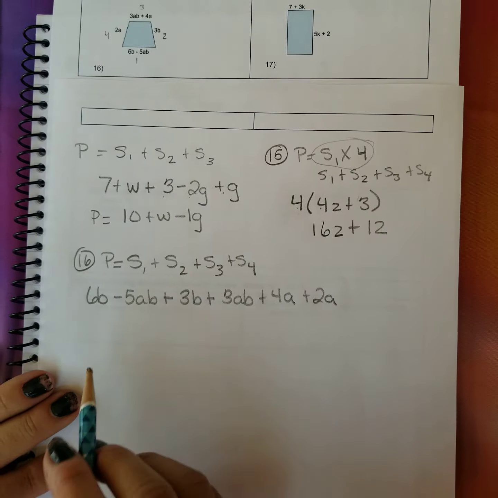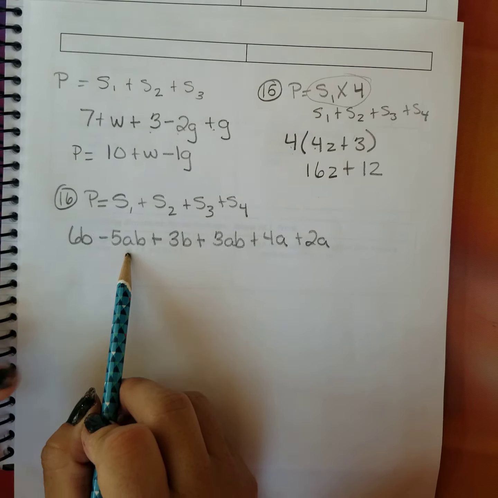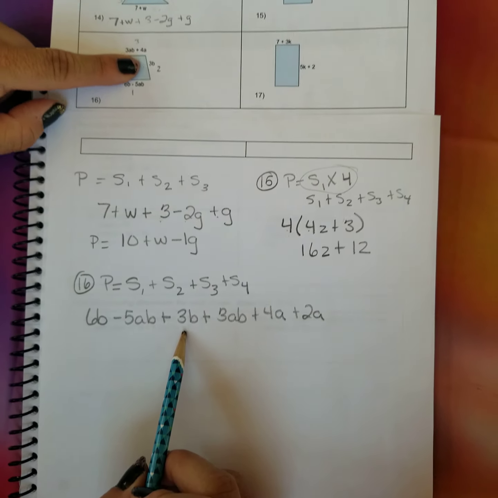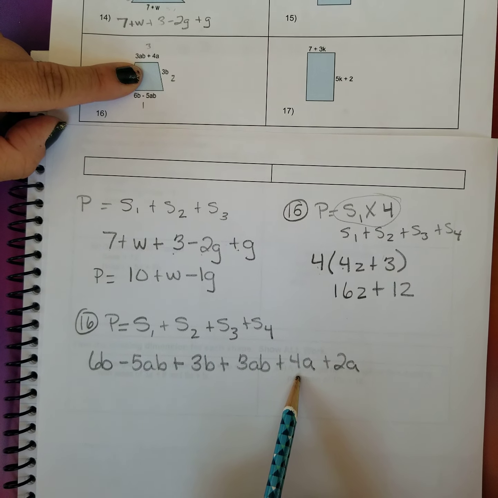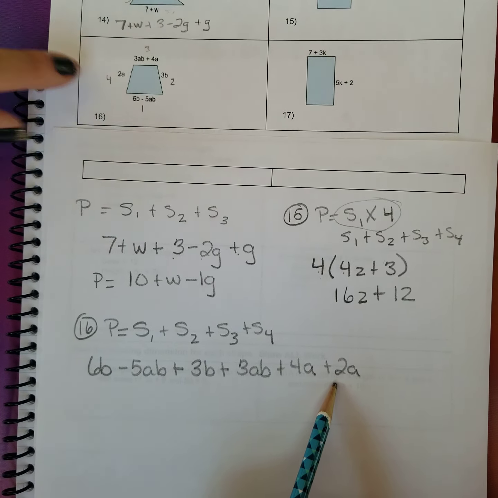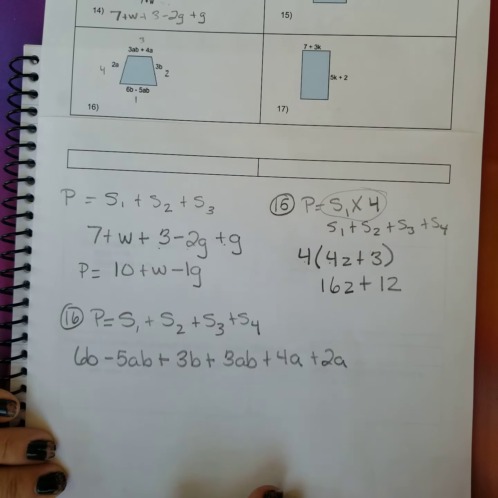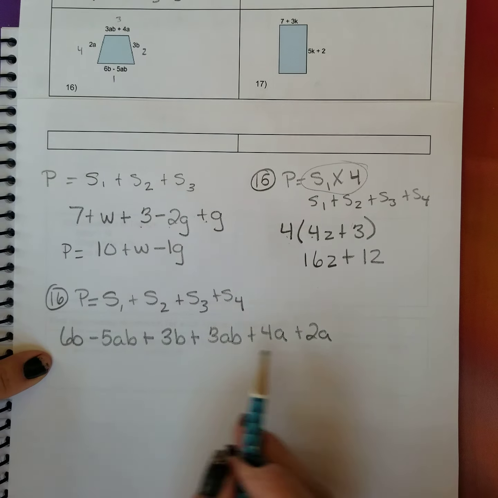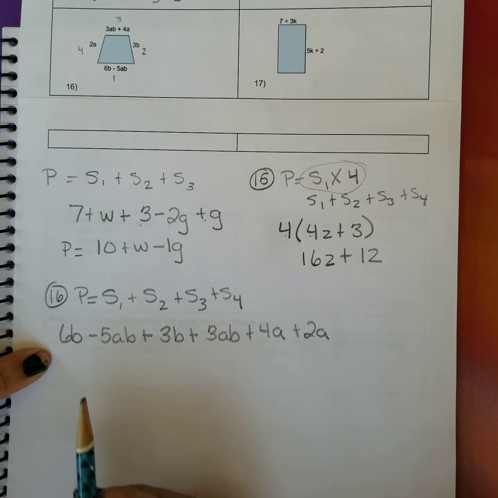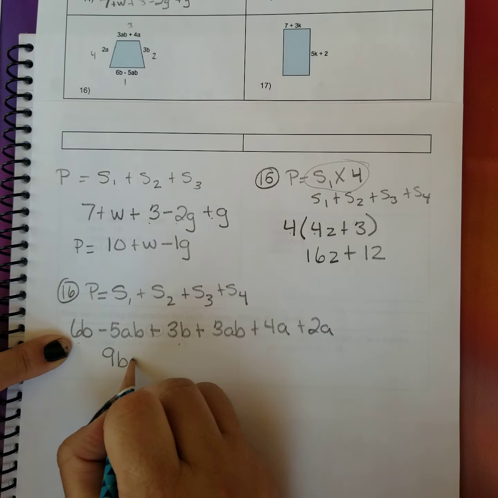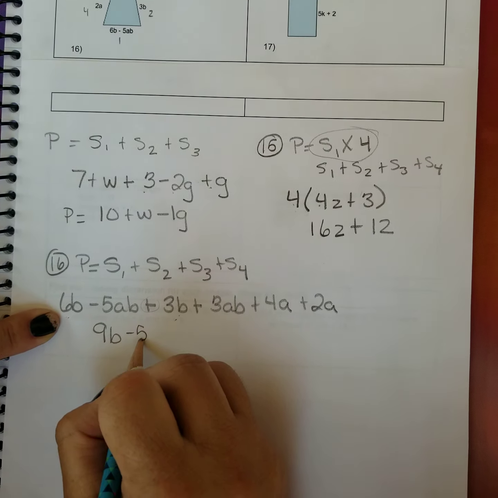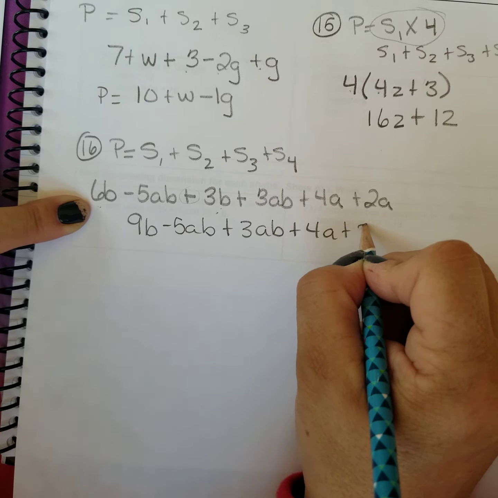Okay. So now we have 6b minus 5a, side 1, plus 3b, side 2, plus 3ab plus 4a, and plus 2a. Now, there again, we have to do the commutative property because this is very long. So do we have any b and b? So 6b plus 3b is 9b. Minus 5ab plus 3ab plus 4a plus 2a.